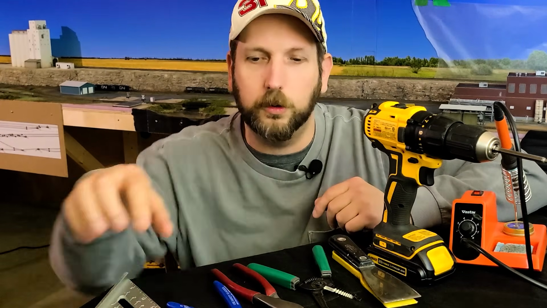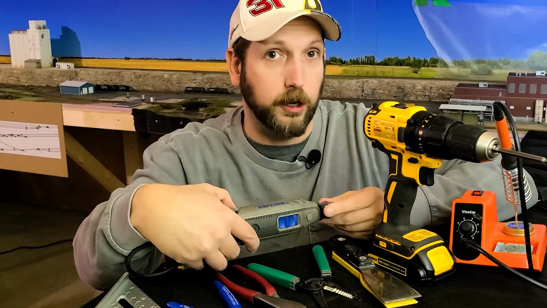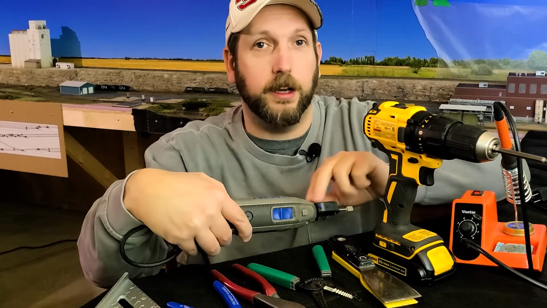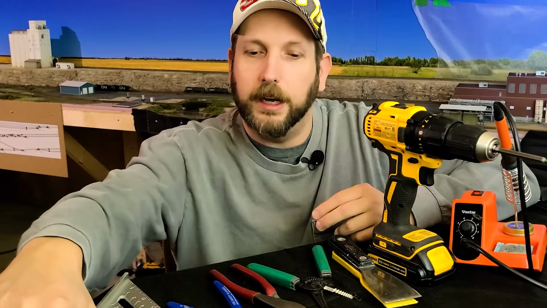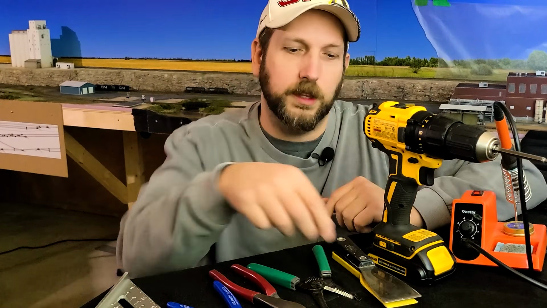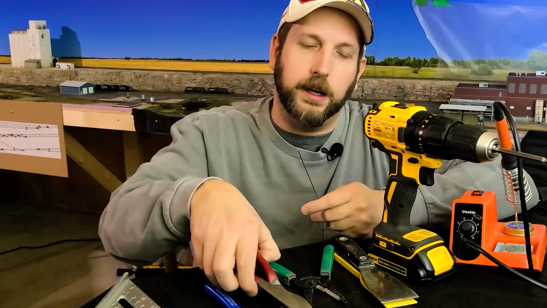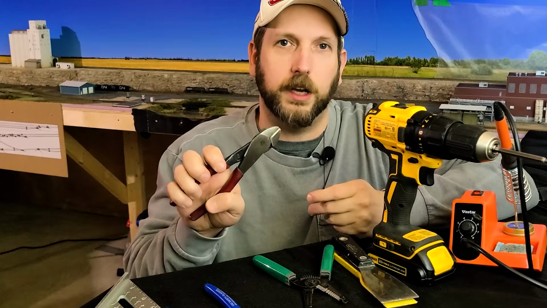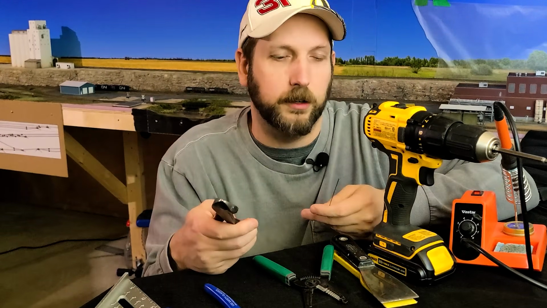You can also use a Dremel with a cutoff wheel to cut your track. It works, and also these are very handy for a lot of other things, but I wouldn't really say it's required. Now, if you're going to put switch machines in, like the Tortoise, they come with a hardened steel wire, so you're going to need to get a proper set of side cutters, or use the side cutter notch on some needle nose pliers or whatever.